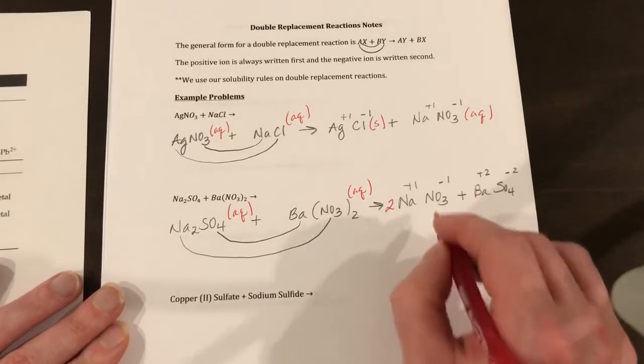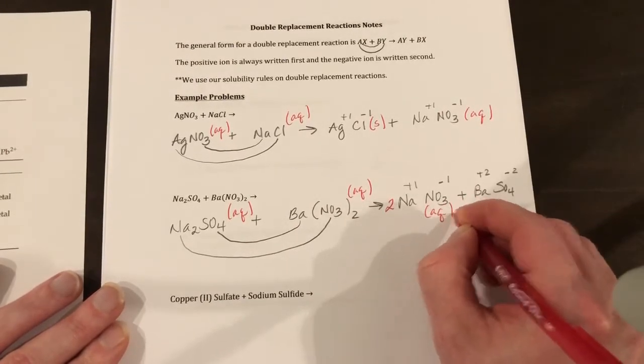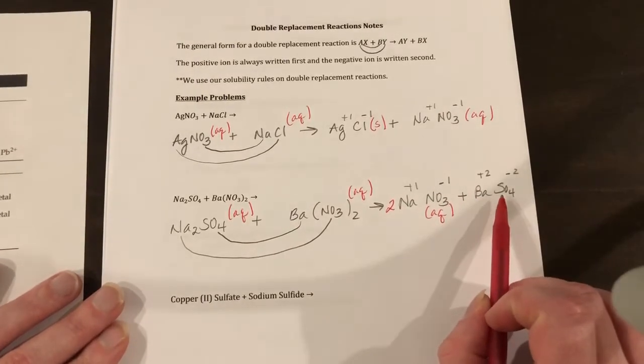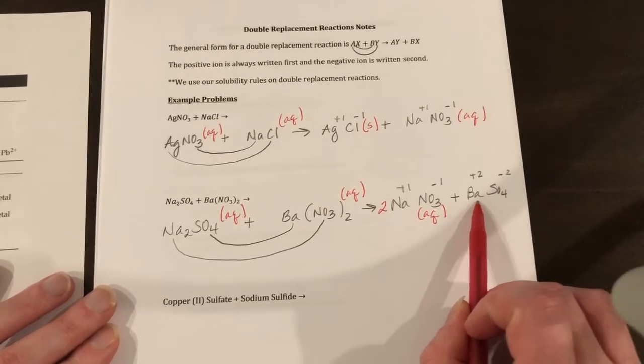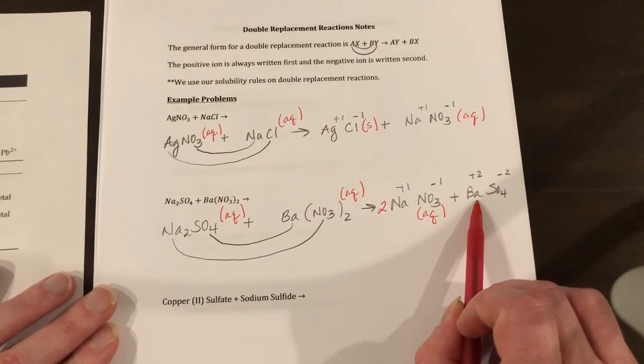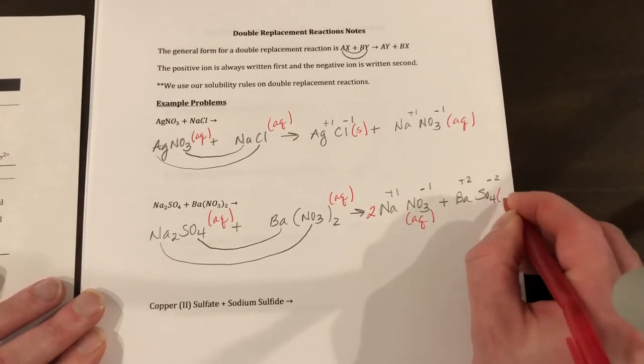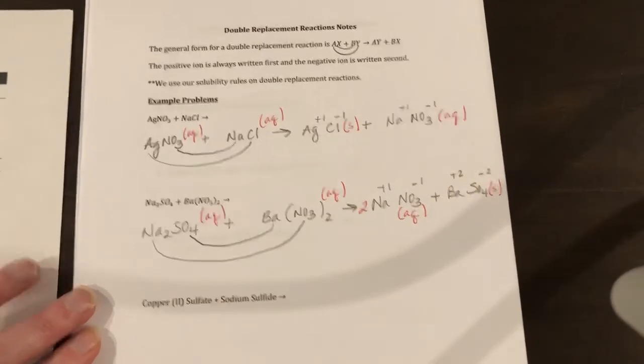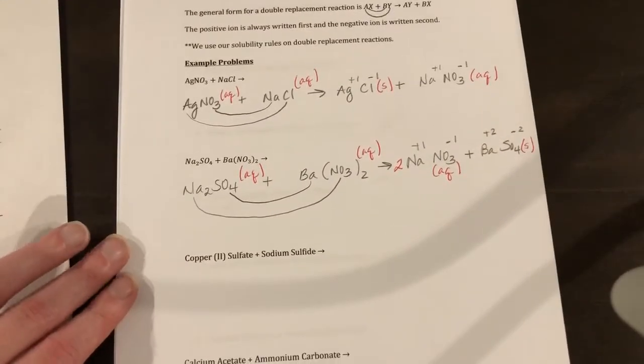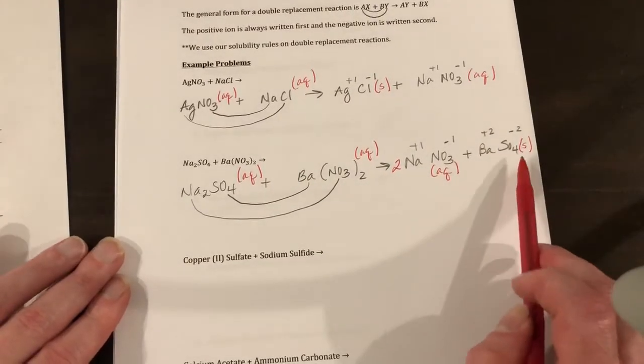So barium falls into an exception, so you write solid out to the side. Remember, that's going to produce a precipitate.